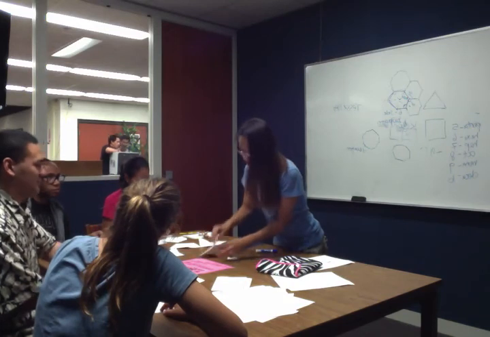What if you can fit a triangle in there? Does that mean it tessellates? It will tessellate with a triangle, but for now we're just looking at one figure.